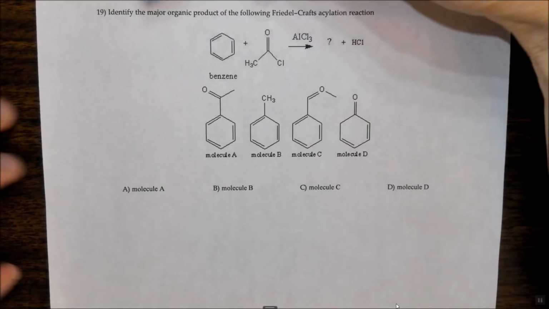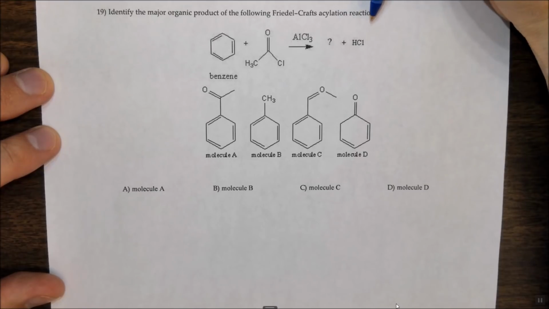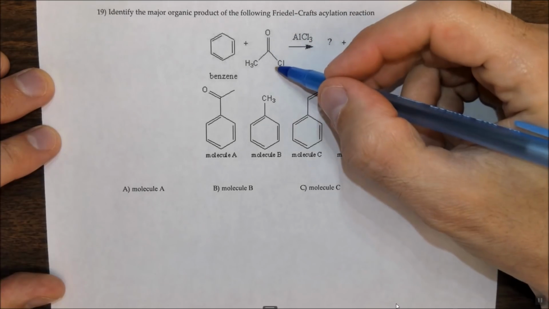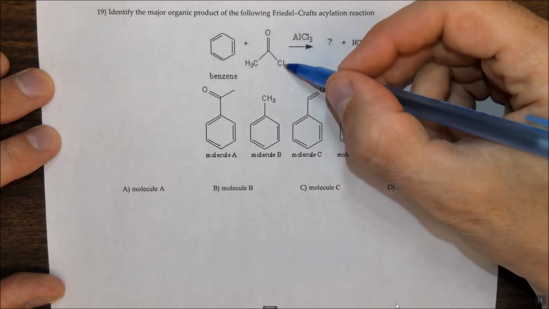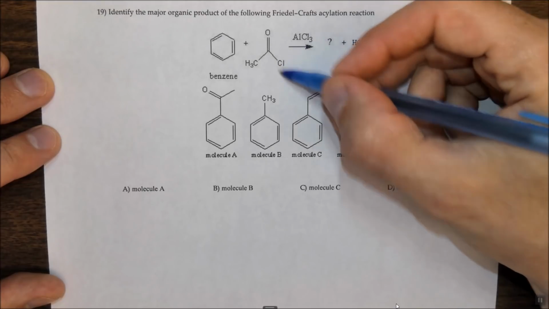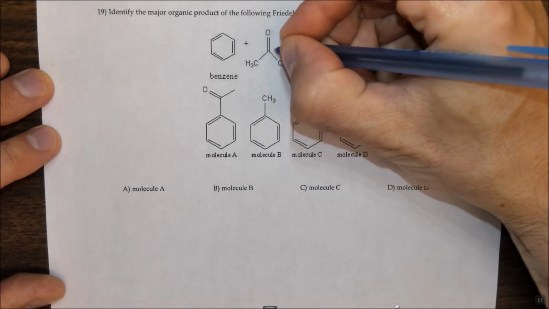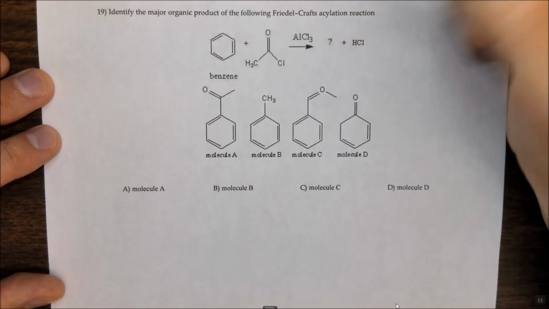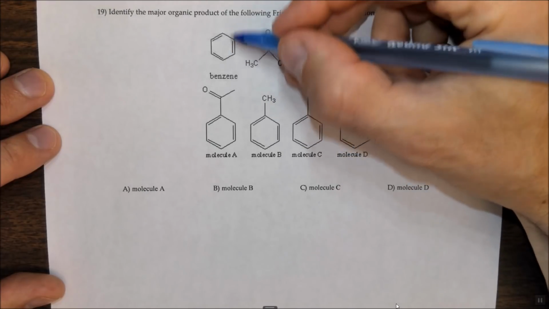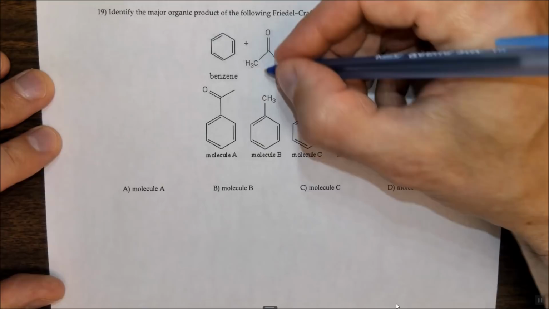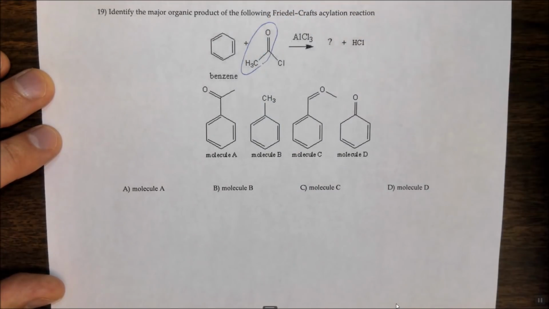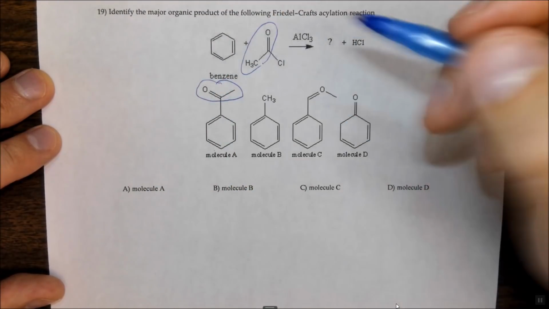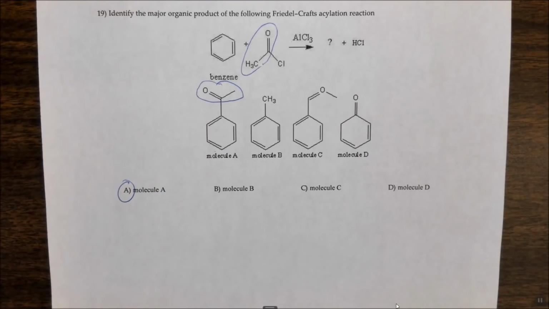19 says, identify the major product of the following Friedel-Crafts acylation reaction. In this case, we have acetyl chloride and aluminum chloride. You may recall that the aluminum chloride takes off this chlorine and makes the acylium ion with a positive charge here. The acylium ion then attacks the ring in an electrophilic aromatic substitution reaction. We lose an H to resume aromaticity. So essentially, at the end of the day, we add the acylium ion to the ring. Here is the acylium ion added to the ring, and we get molecule A as our answer.